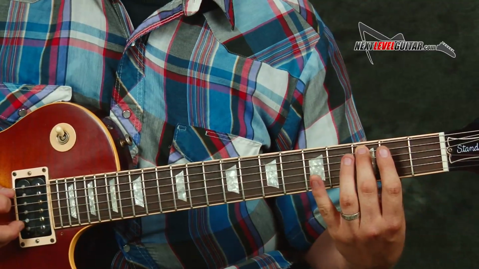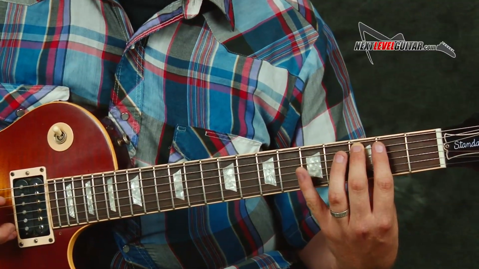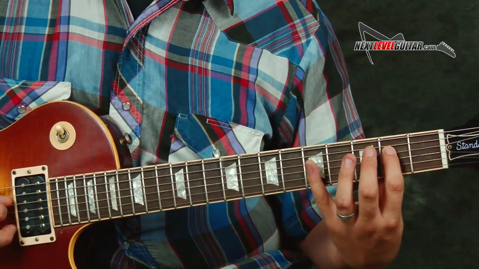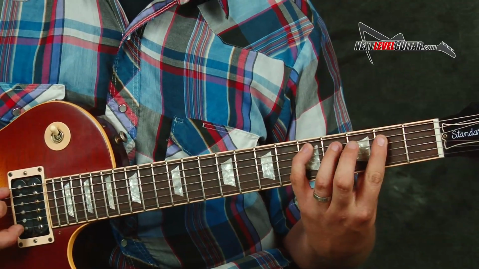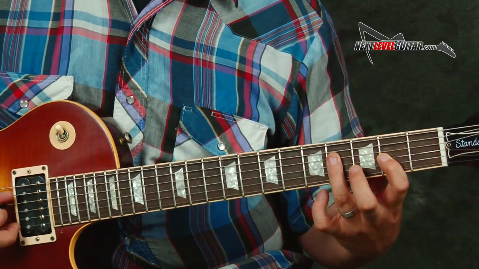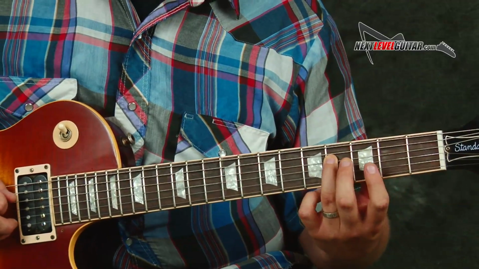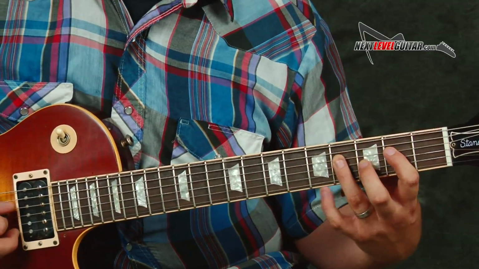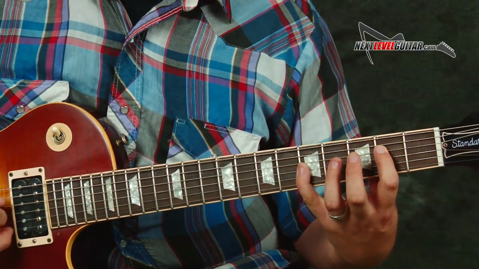So that's 3rd fret, 5th string, 5th fret, 4th string, 2nd fret, 4th string, then 5th fret, 5th string, 2nd fret, 3rd string, 4th fret, 4th string. And now we're going to take the same idea just further up the arpeggio here.